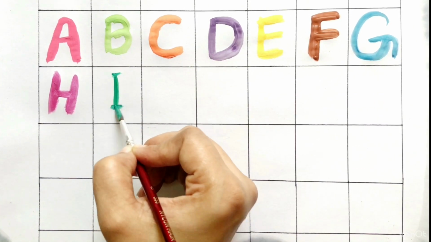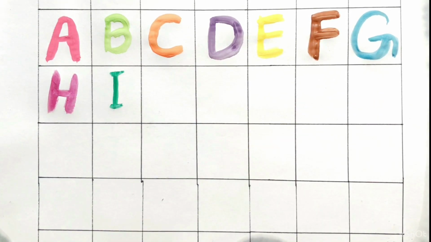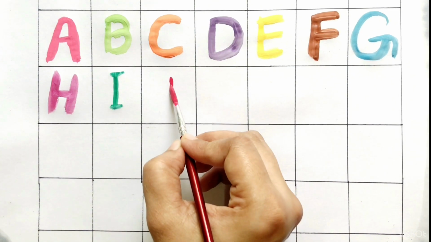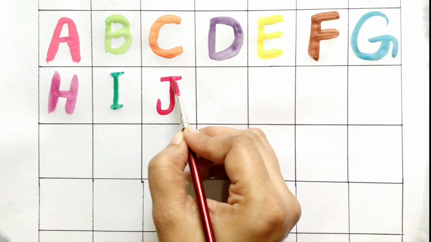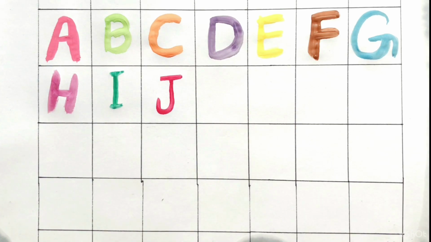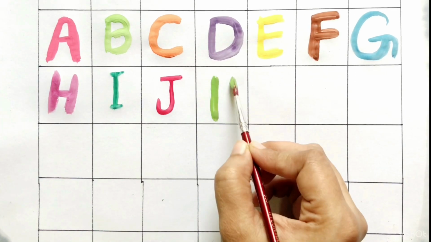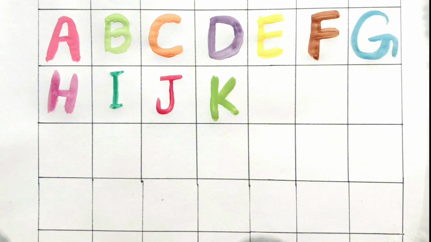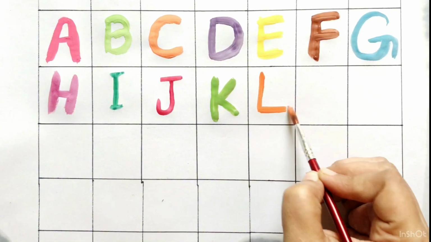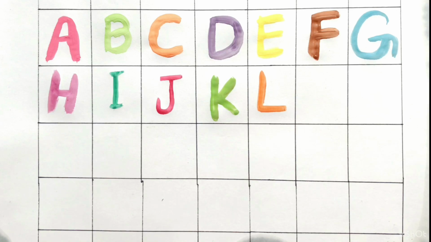This is a green color. I paint the I. This is a red color. I paint the J. This is a parrot color. I paint the K. This is an orange color. I paint the L.